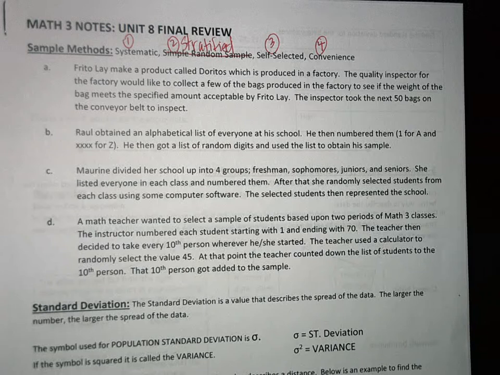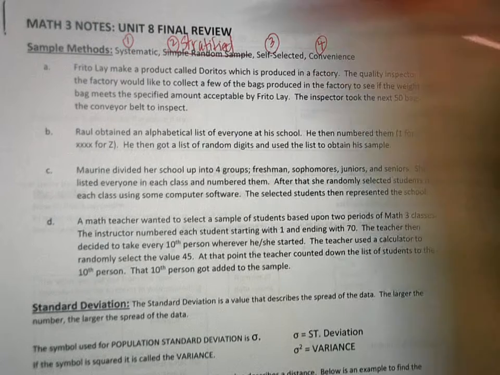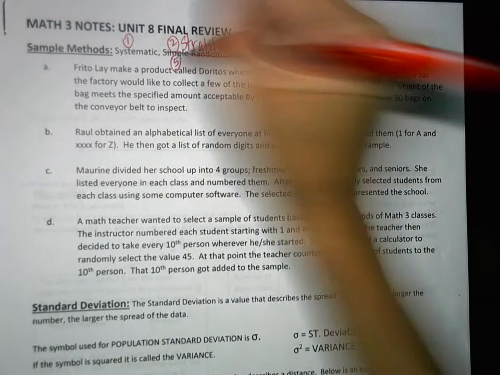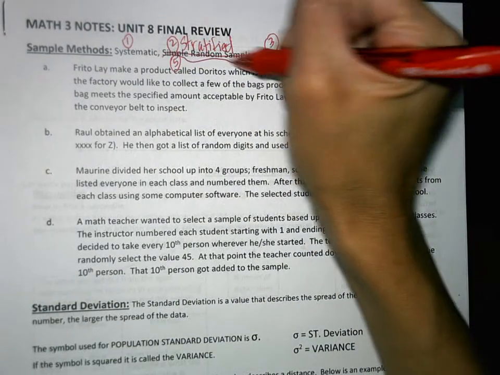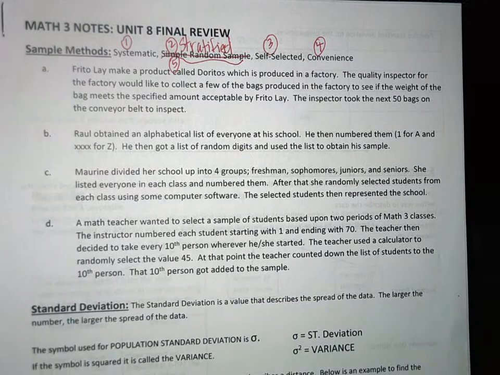Okay. Self-selected, that is when you are selecting yourself to be in a... And actually, maybe we need to keep, I just realized this. Let's keep some simple random sample, because there is one up here that's just a regular random sample. We'll call that 5. Okay, anyways, so self-selected.